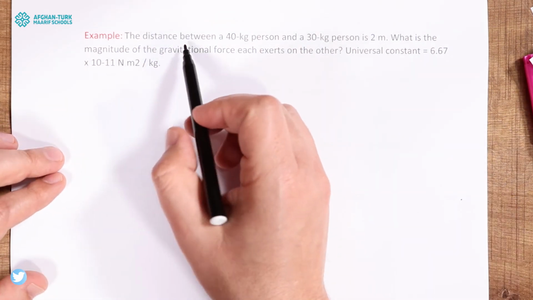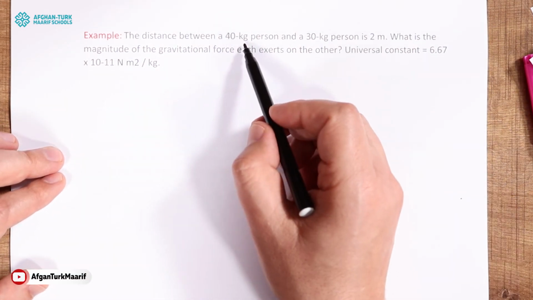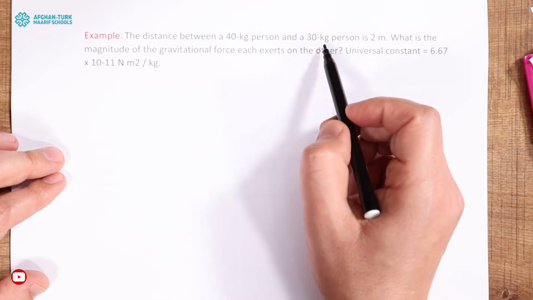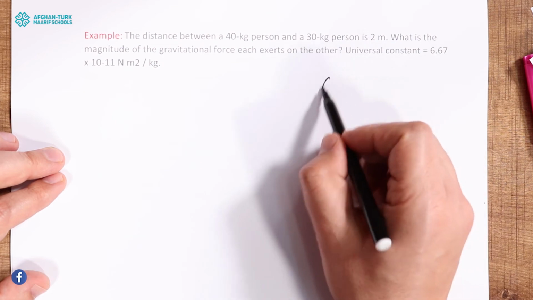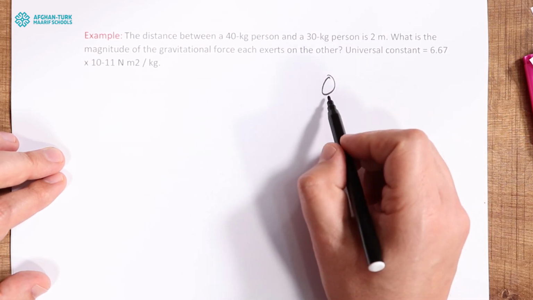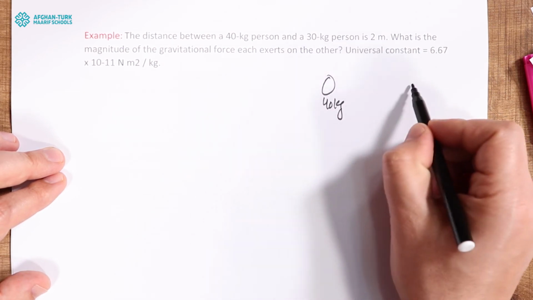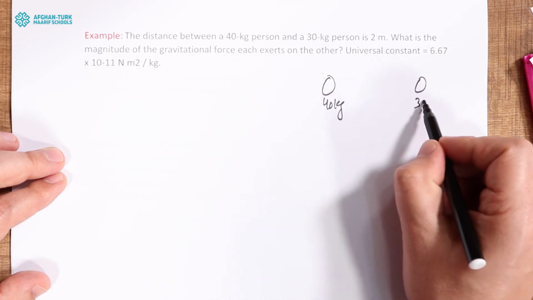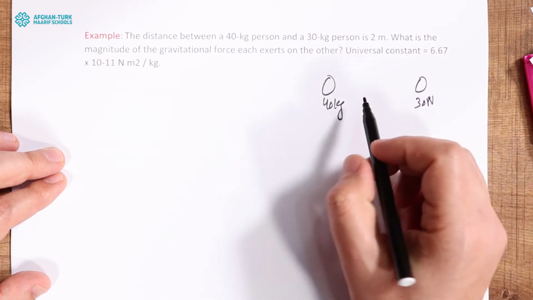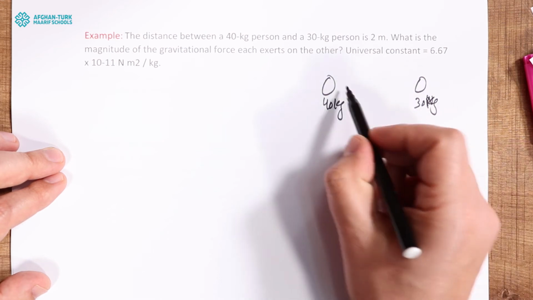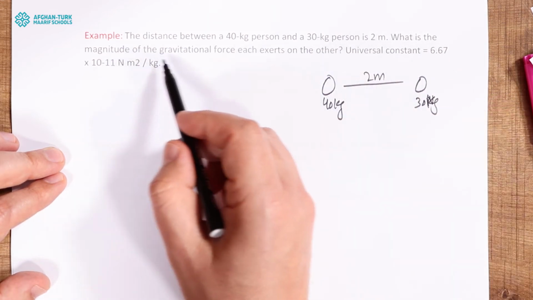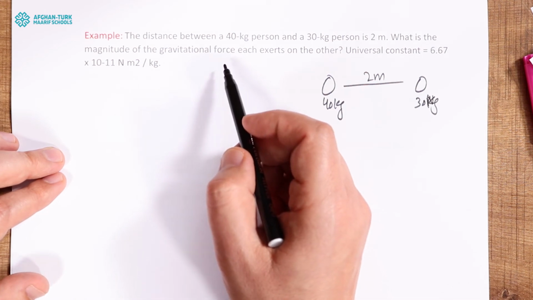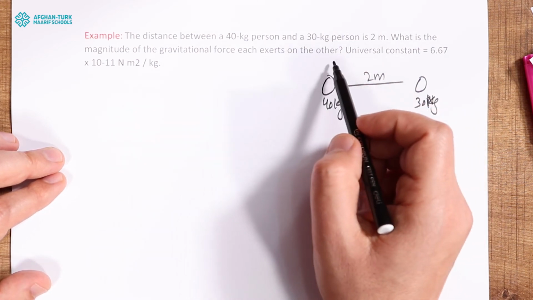Let's see the example. The distance between a 40 kg person and a 30 kg person is 2 meters. Like there are two persons. The first person is 40 kilograms. The second person is 30 kilograms. And the distance between them is 2 meters. Okay, what is the magnitude of the gravitational force they exert on each other?